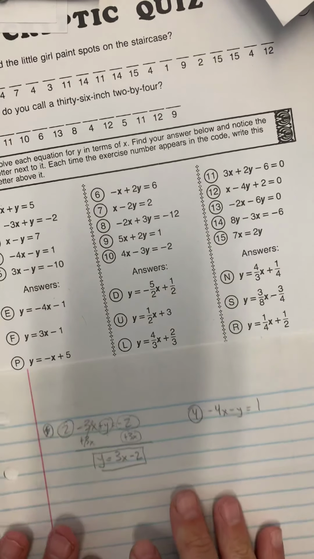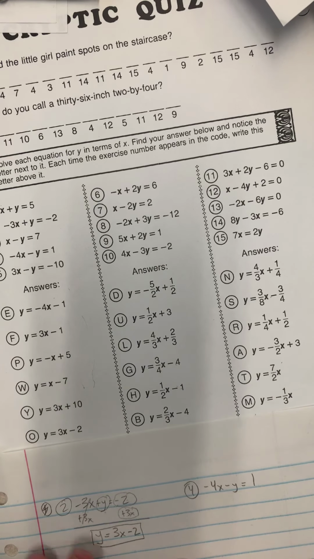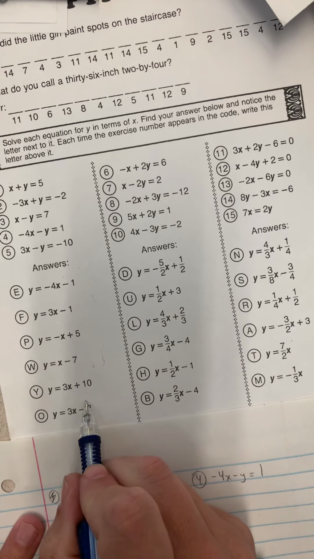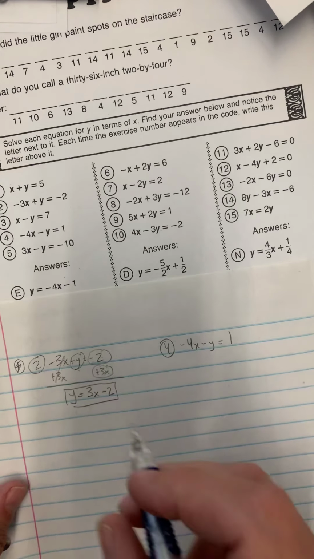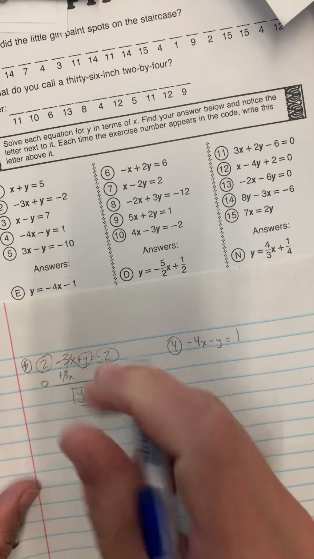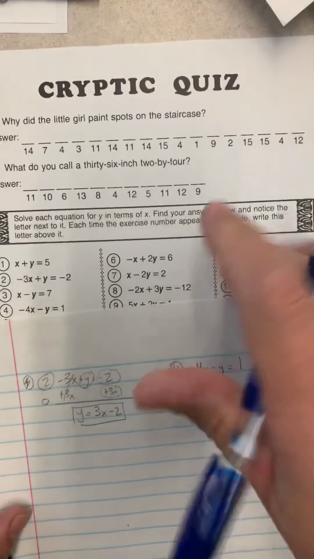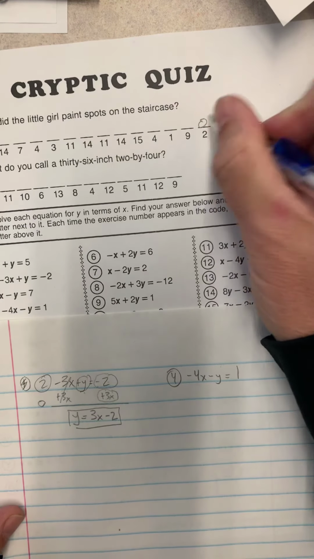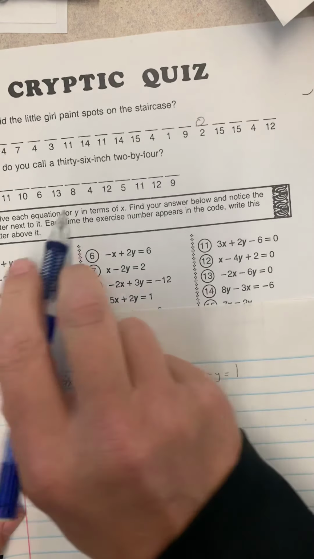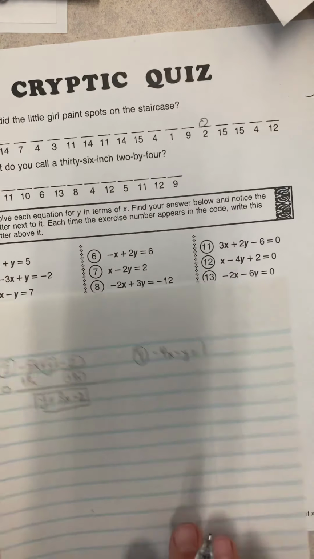I would find my answer down here. Y equals 3x minus 2 is right there. So I know number 2 is the letter O. And I would find the number 2 up here, and I would write the letter O. Anywhere that I saw a 2, I would write an O.